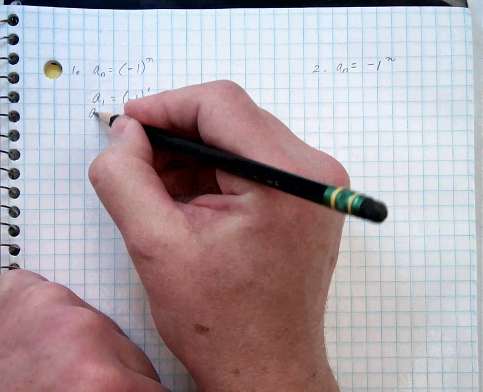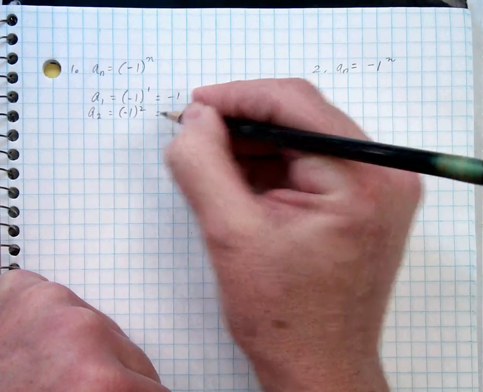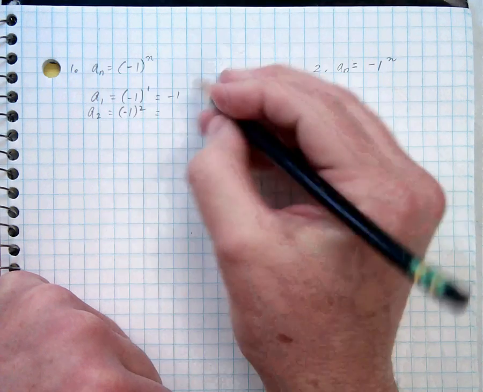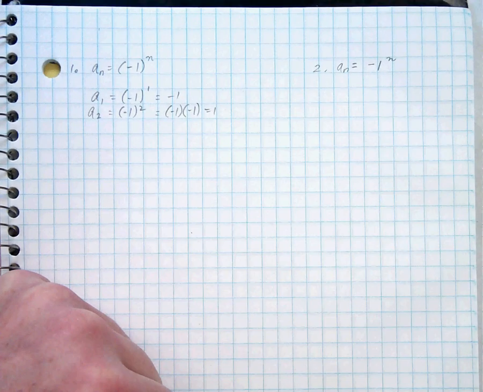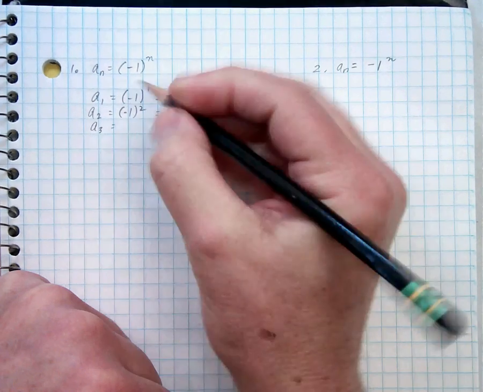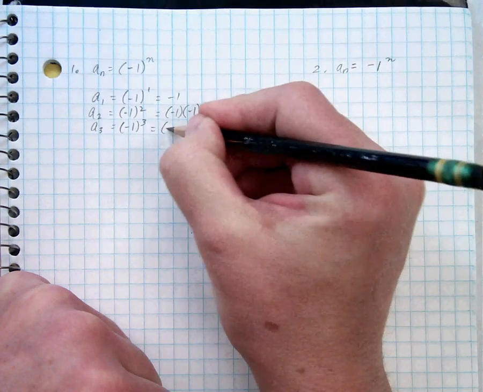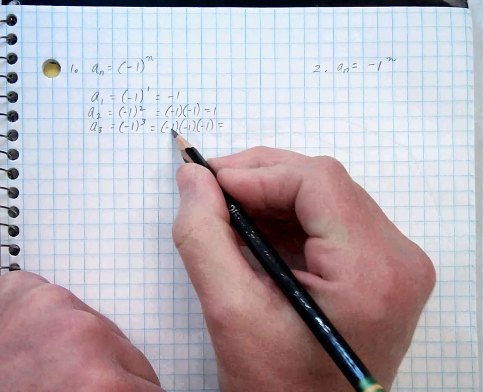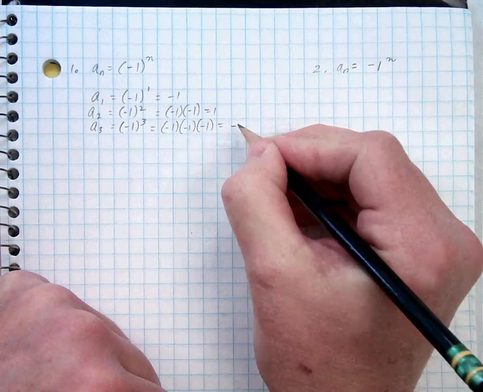And then a2 would be -1 squared. So what does this mean? Well, it means that we're going to multiply -1 to itself. So -1 times -1 is +1. All right, the next one, a sub 3, would be -1 to the 3rd. So that's -1 times -1 times -1. So -1 times -1 is 1, and then 1 times -1 is -1 again.